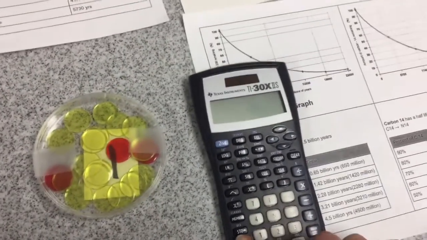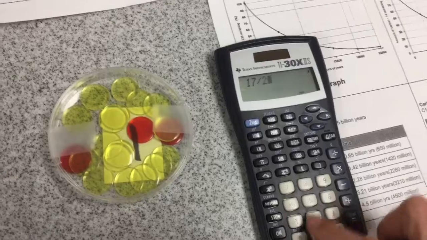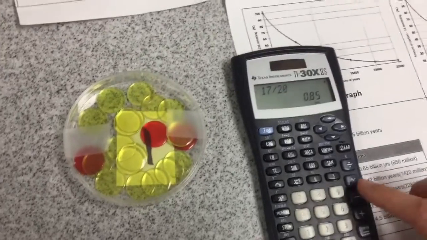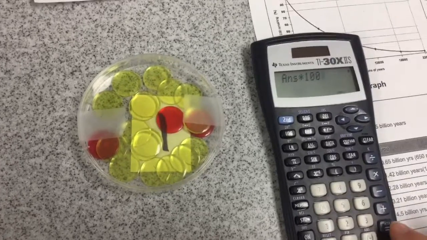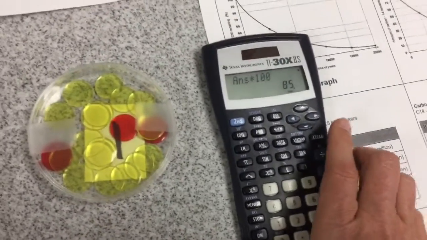So I get my calculator and I type in 17 out of 20 are radioactive. That gives me 0.85, which we all hopefully should know is 85%. So 85% of the sample is radioactive.